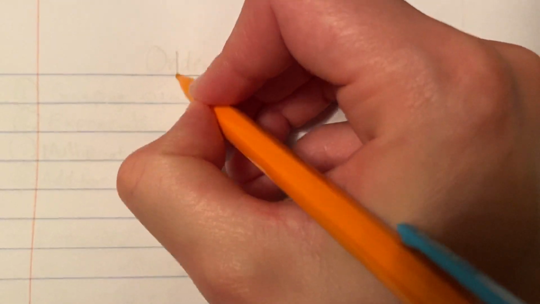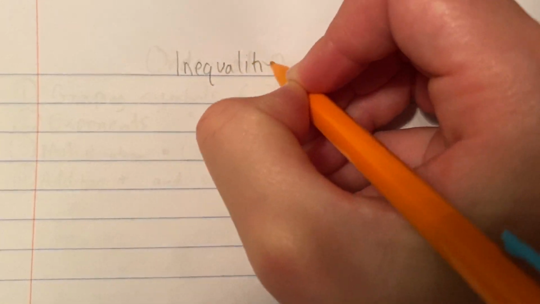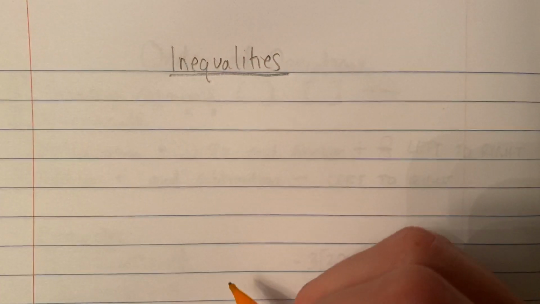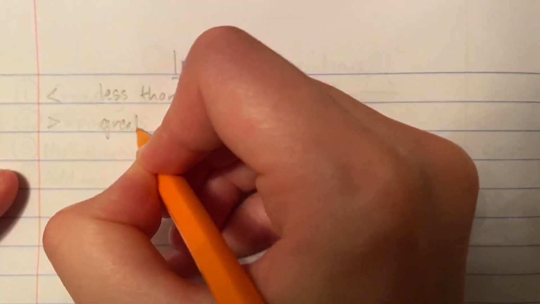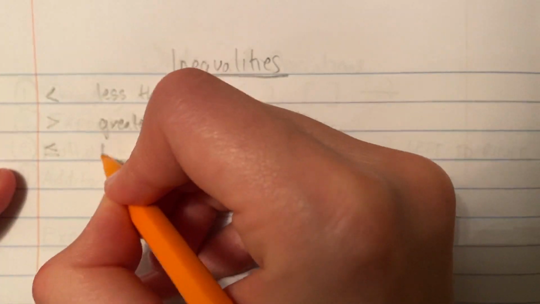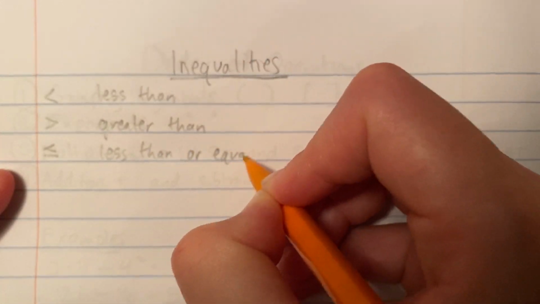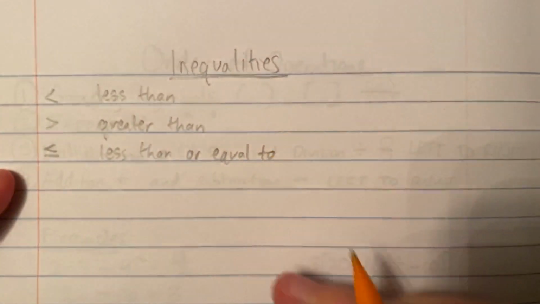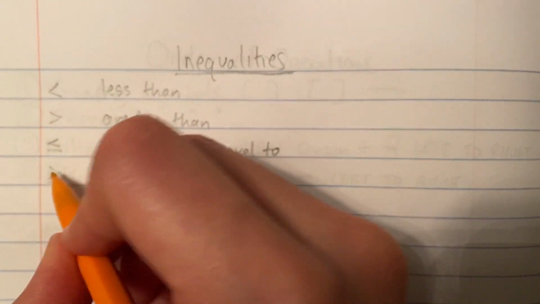Here we are going to learn about, or relearn about, inequalities. Okay, now we have these symbols, right? We have the less than symbol, we have the greater than symbol, and we use these in the place of an equal sign, less than or equal to, when the two things that we have aren't equal, when one is more than the other. Or maybe it could be more, maybe it could be equal.